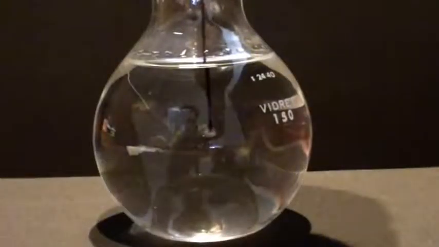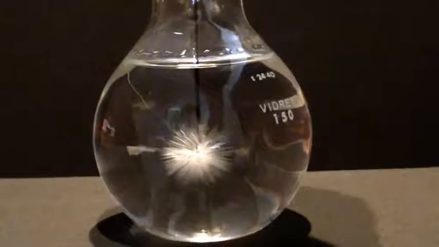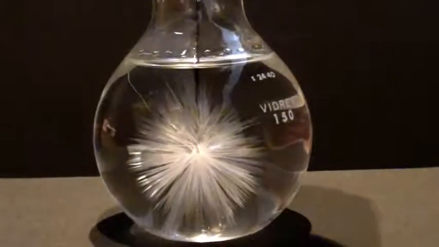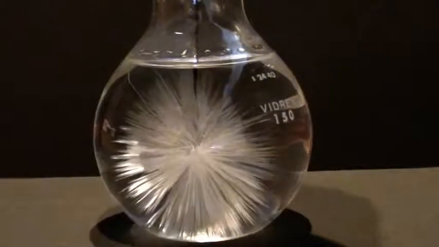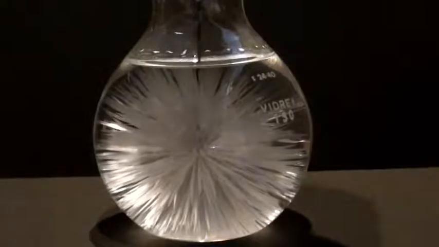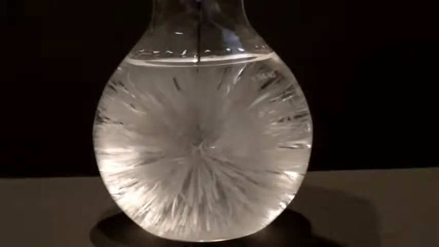I'm just going to stick a stirring rod in there, and it's beginning to crystallize. You can say ooh or ah. I never get tired of looking at that. Very, very cool.